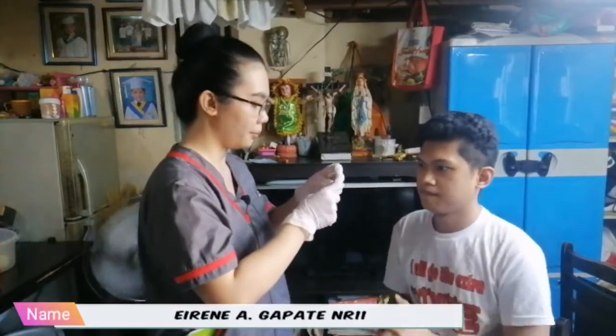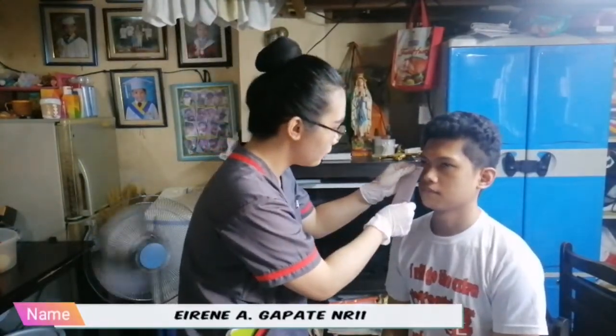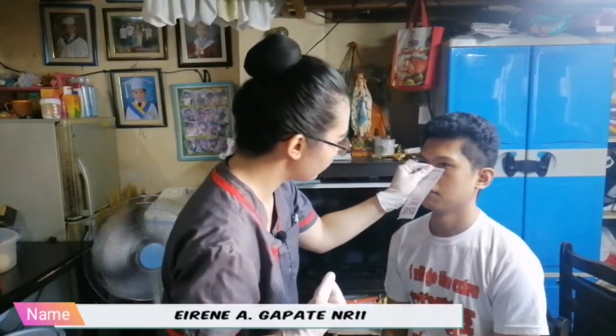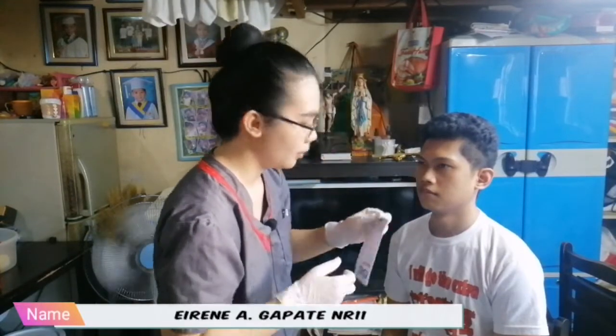Now, I will inspect the pupils for shape, size, and symmetry. So, tingnan natin ang inyong pupils. Tingin dito, sir. Okay. So, the pupil diameter of the patient appears to be 3 millimeters. It is round and equal in size in both eyes. Now I will assess the patient's pupillary light reflex and the pupil's response for light and accommodation. I will also perform a test for convergence.